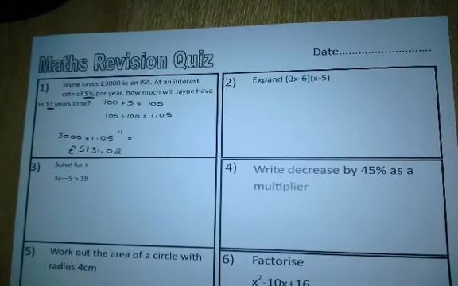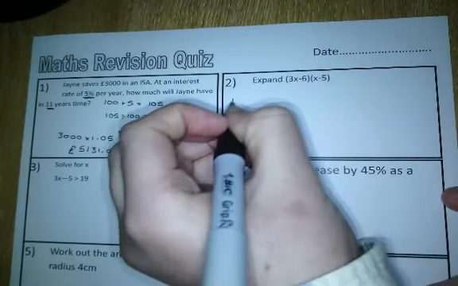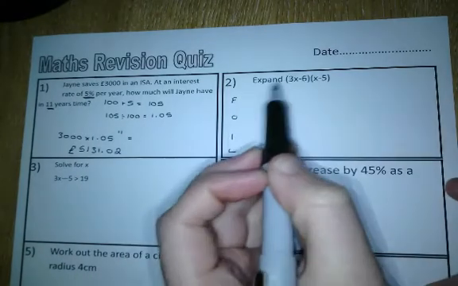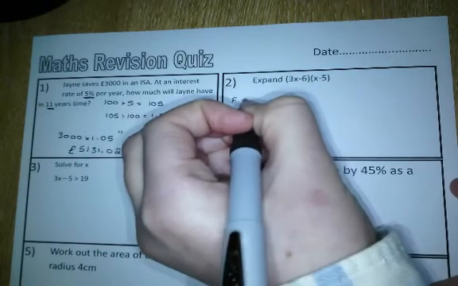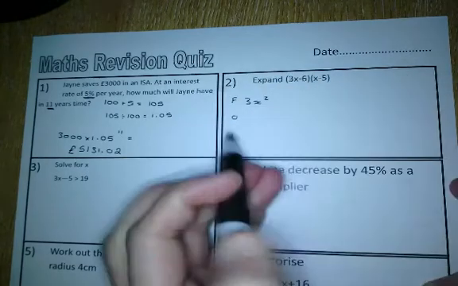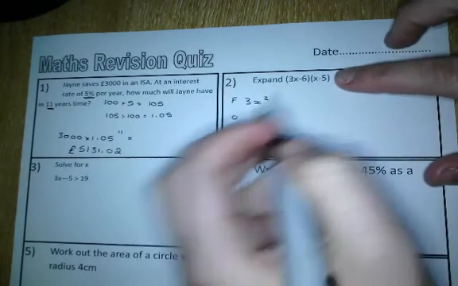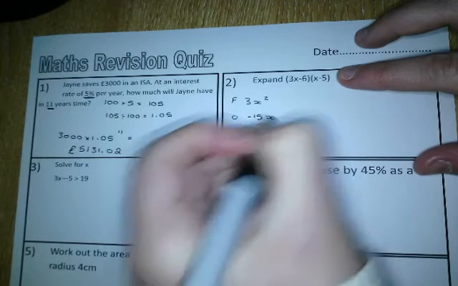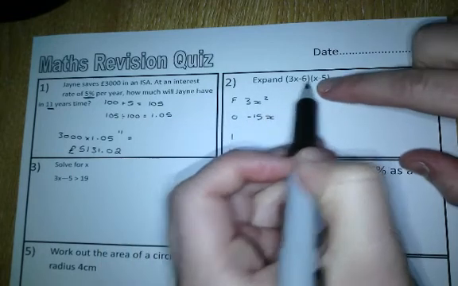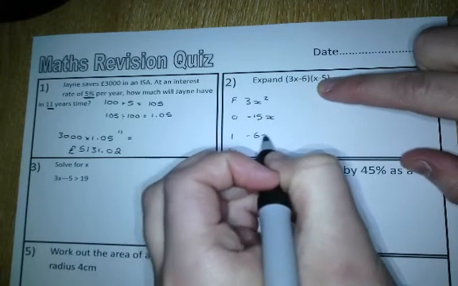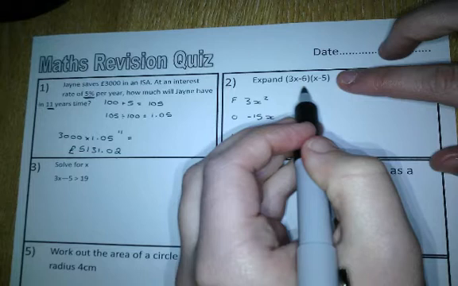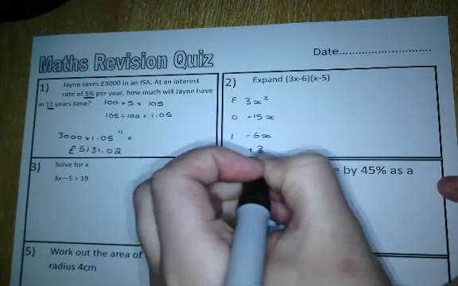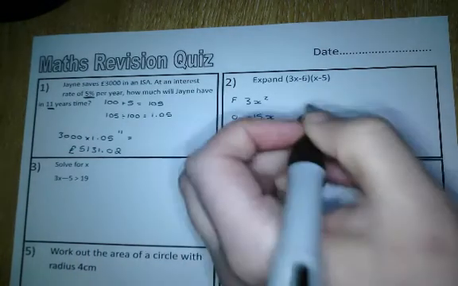For the next one, we're expanding our double brackets, so we need to use FOIL. So we've got F-O-I-L. The first is 3x times x, which is 3x squared. The outer is 3x times the minus 5, which gives us minus 15x. The inner is the minus 6 times the x, so it becomes minus 6x. And the last is minus 6 times minus 5, which is plus 30.